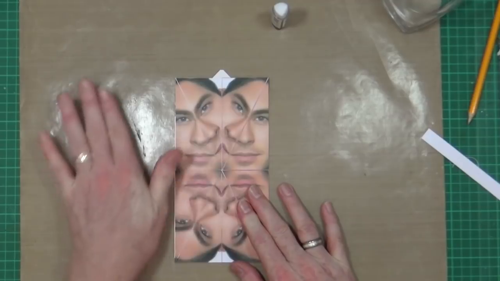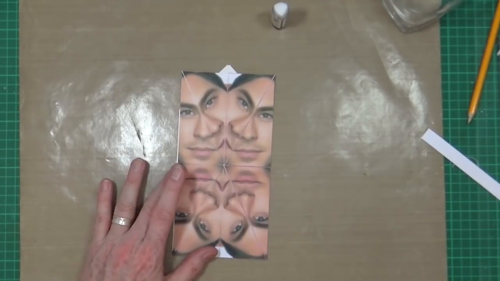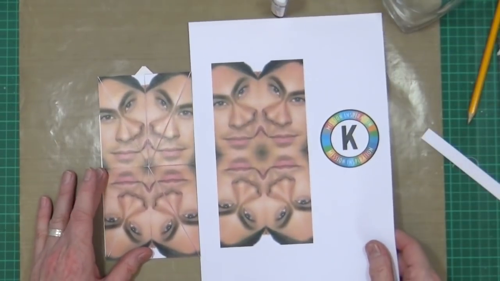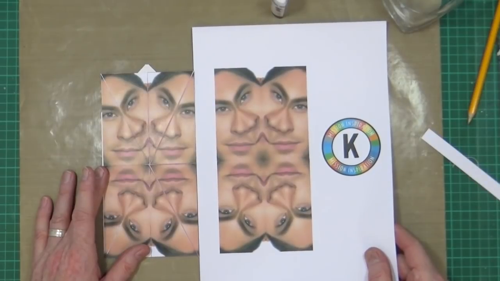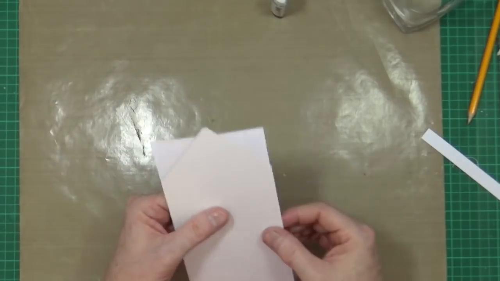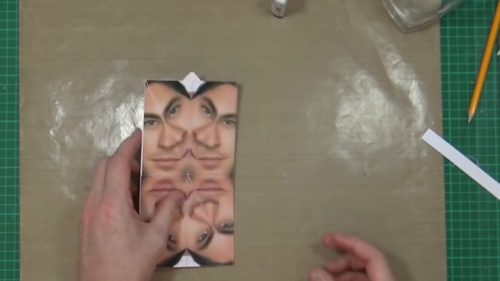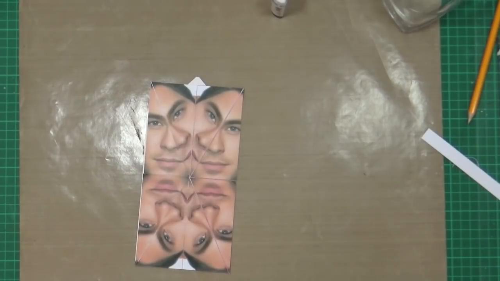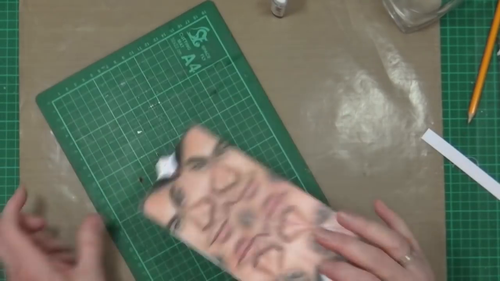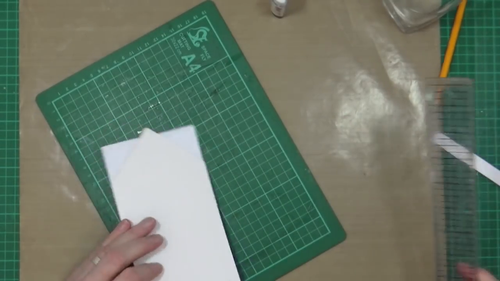So if I've done my job right, I'll bring in the one that I composited up on the computer. Yeah, that looks about right, doesn't it? Yep. That'll do nicely. So we've got all the pieces stuck together. So what I'll need to do is just to trim off the excess. So I'll grab a little cutting mat. And then just turn that over.